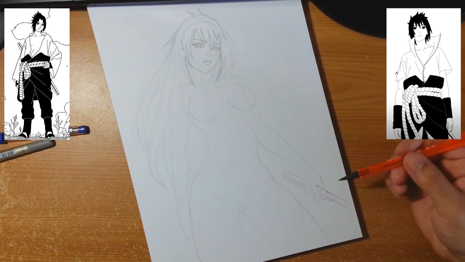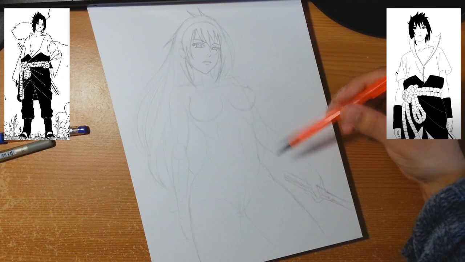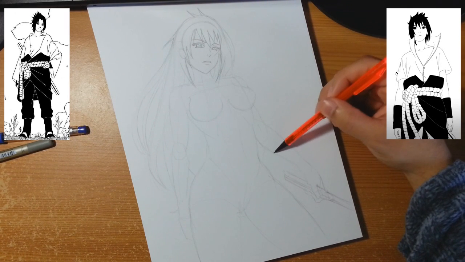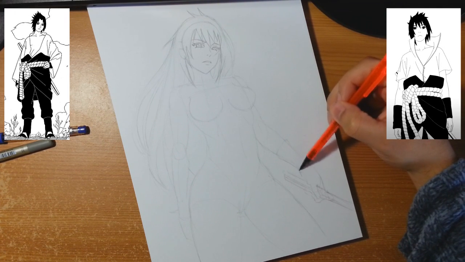What I also know I really like is the armbands. They're not quite gauntlets. They appear to be more like material that comes around here. Let's go about halfway down the forearm, and it will work like so.